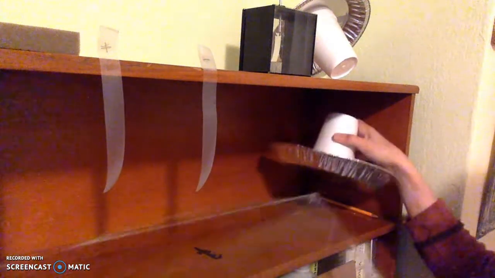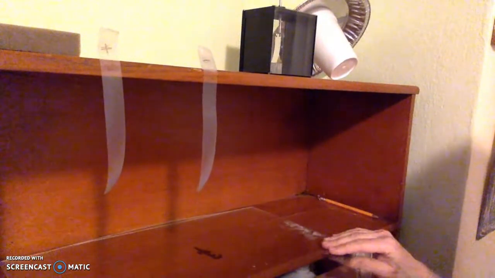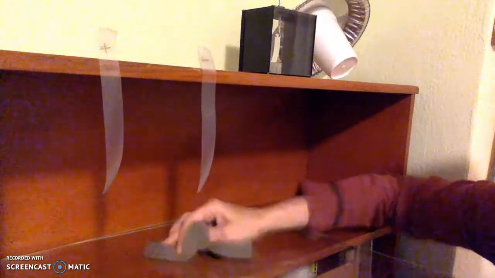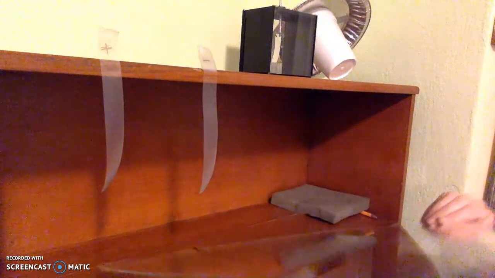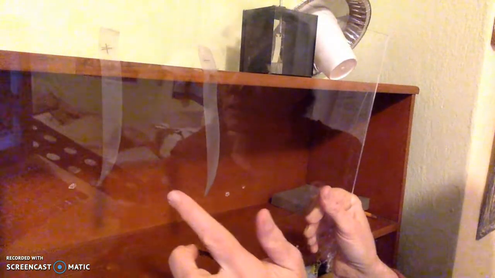Here's another example. Let me move this. Here's a piece of plastic, and I'm going to rub it with this packing foam. Okay, now plastic's an insulator, so only the part I rubbed is charged. You're going to see that it repels the one on the left and attracts the one on the right.